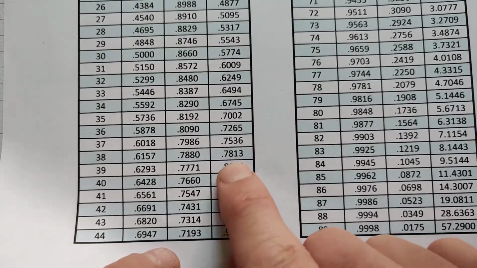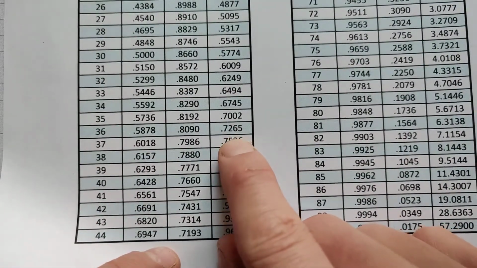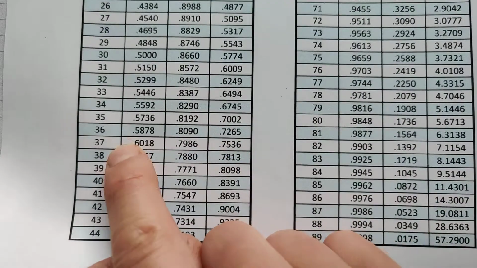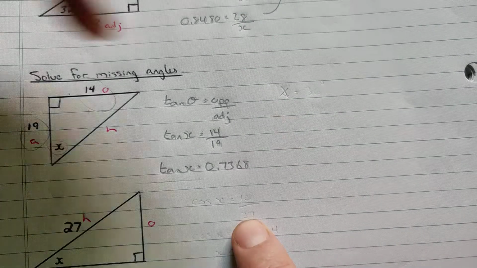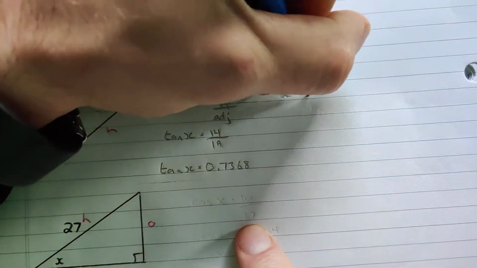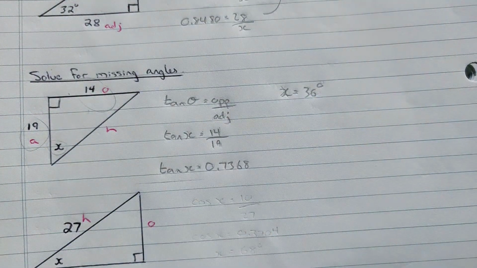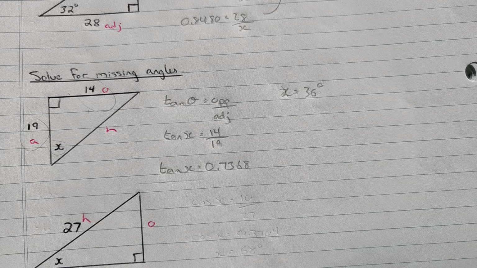So there's the tan. My tan column is this third one here. 0.7368, gonna be somewhere around 36, 37, probably closer to 36. So I'm gonna call that x equals 36 degrees. On your calculator again, that's where you'd press the second tan to get the actual angle.